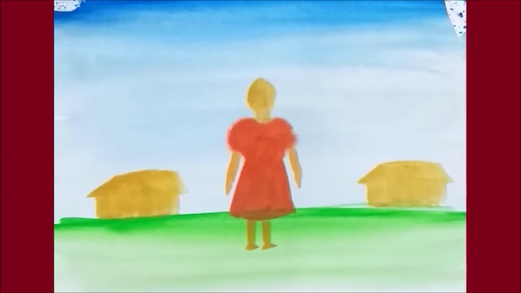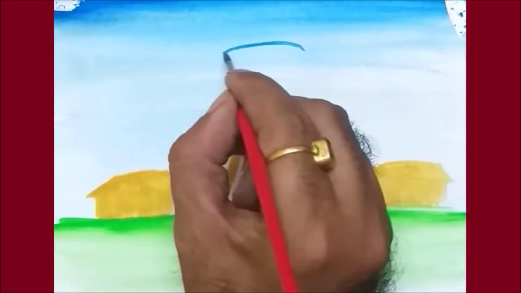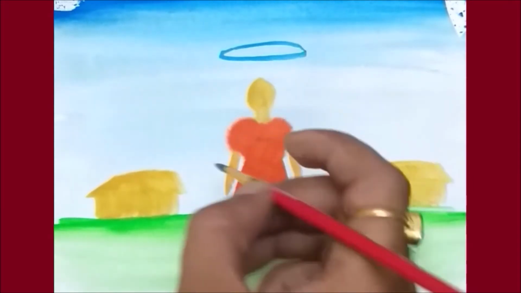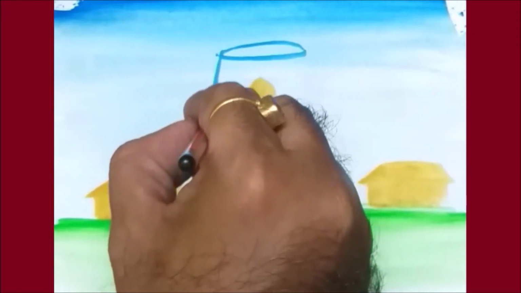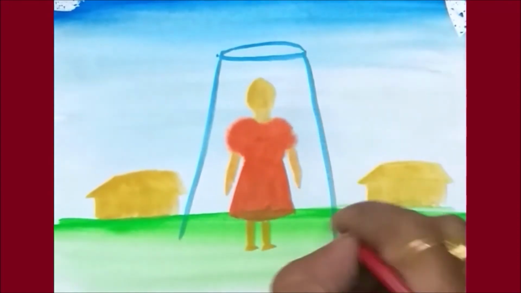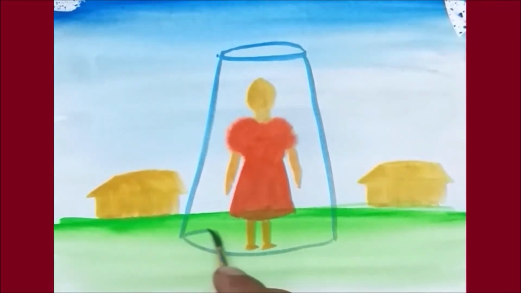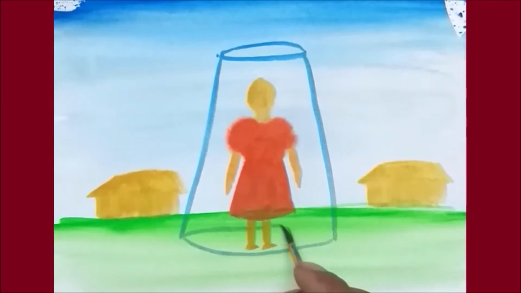Now again cobalt blue color for showing the glass. One curve line. One slanting line. Again one curve line, again one curve line for showing the glass.